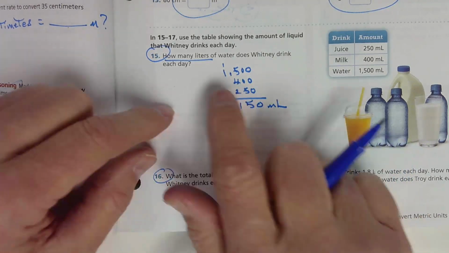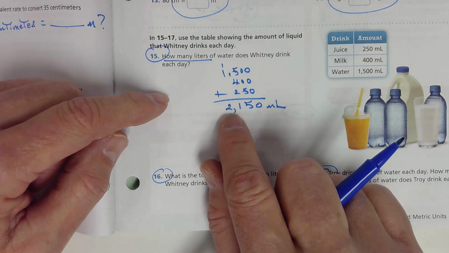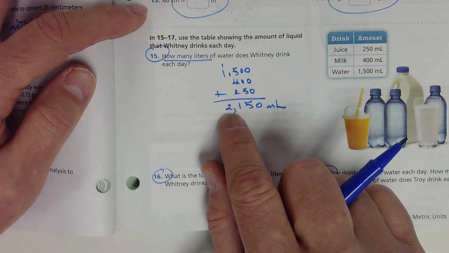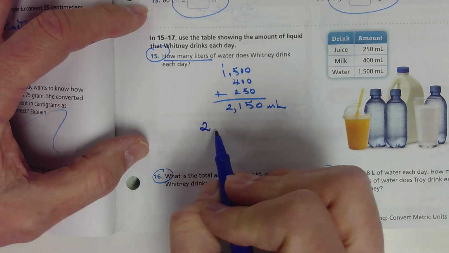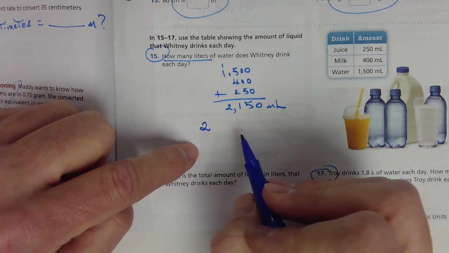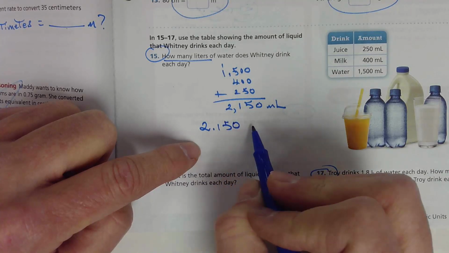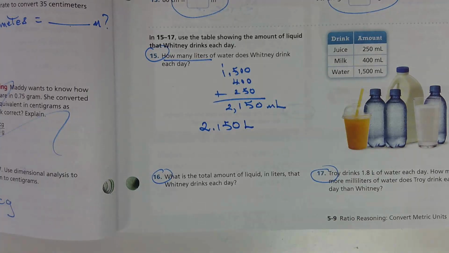If it was 2,000 milliliters, it would be 2 liters. But it's a little bit over 2, so it's 2. What would I put? 0.150 liters. Okay.